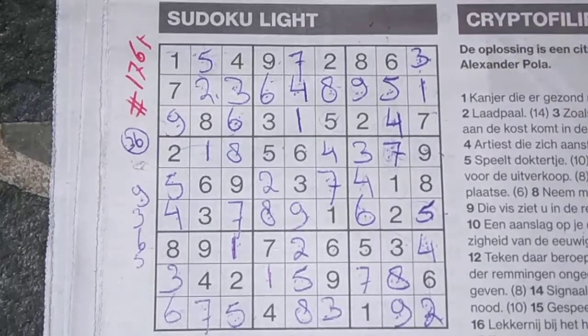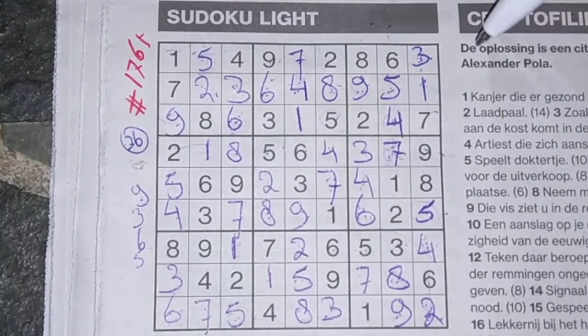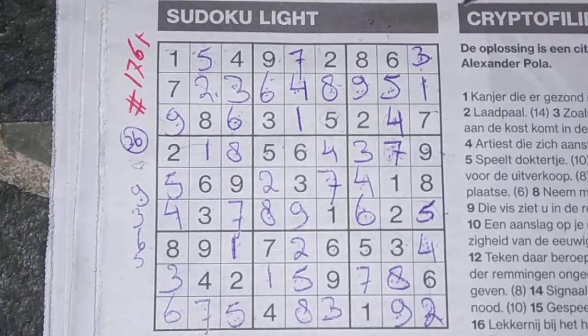Great Sudoku. I like this one. Very fast to solve. Keep the pace in it. So I like this one.